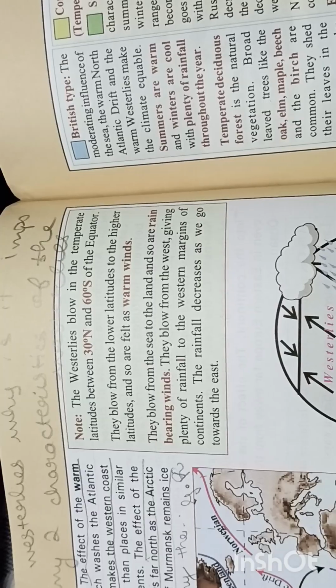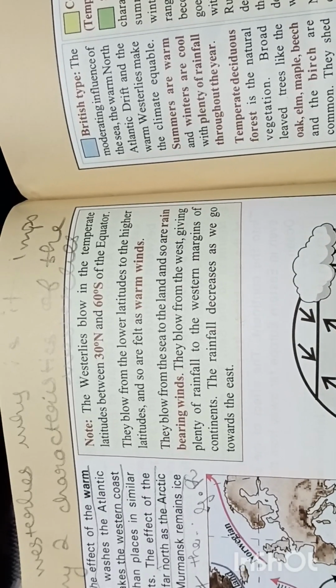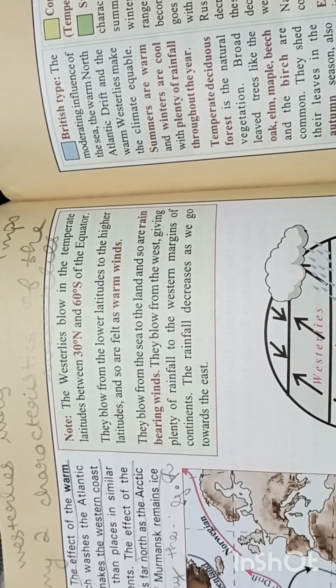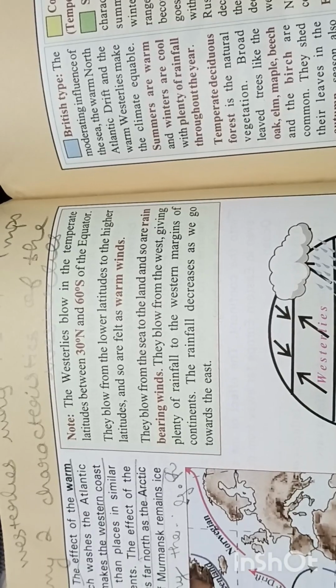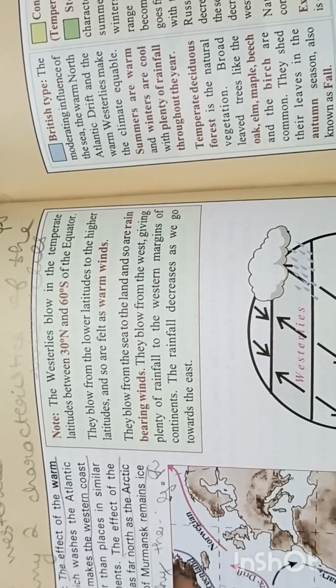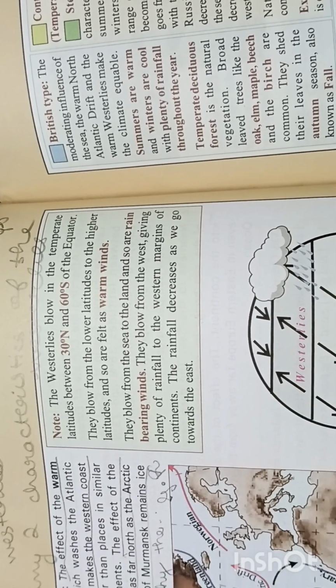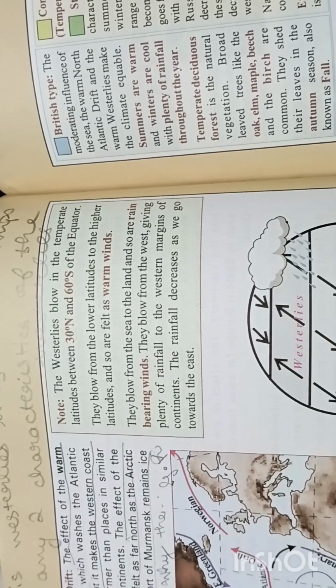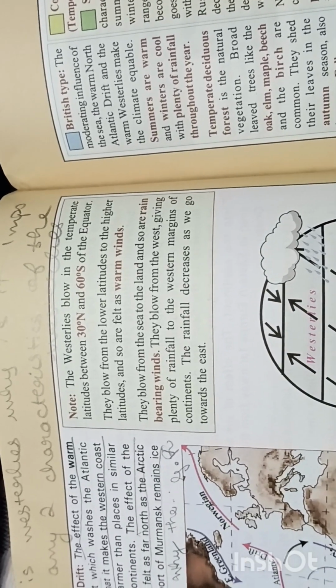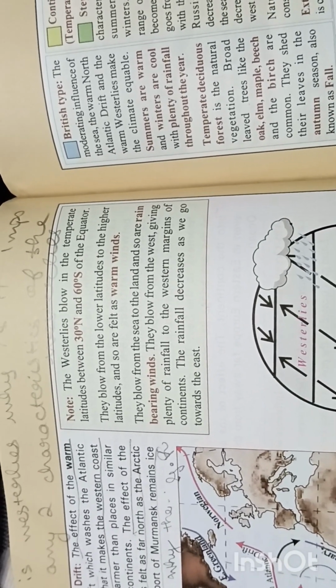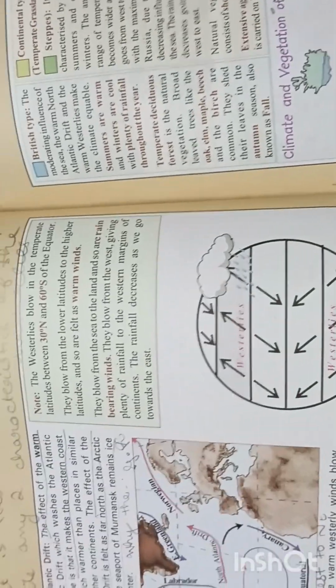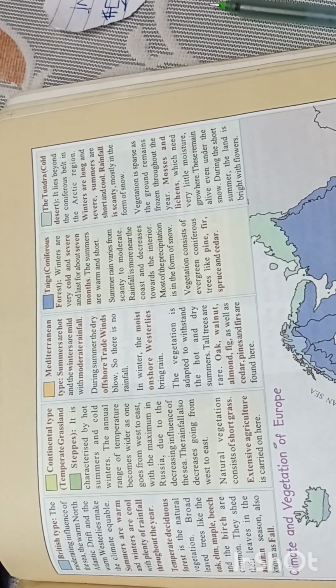That is why they are called rain bearing winds. Now they blow from west to east, which I told you. So it will give plenty of rainfall to the western margins of the continents, and the amount of rainfall will decrease slowly as it goes towards the east. Clear?